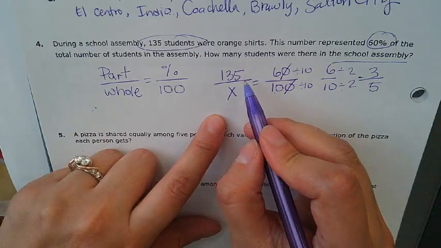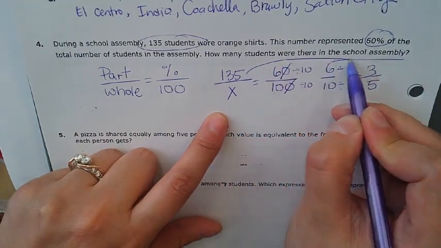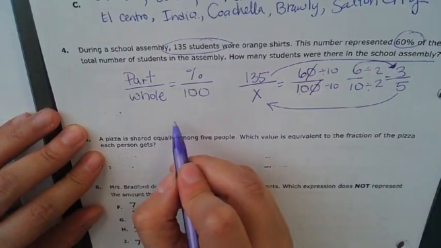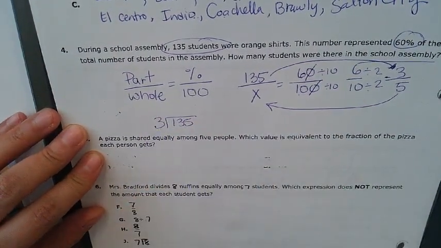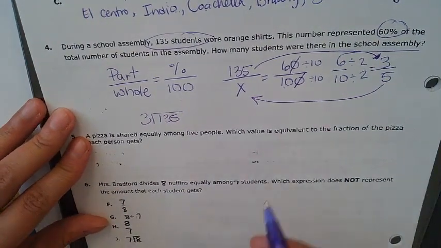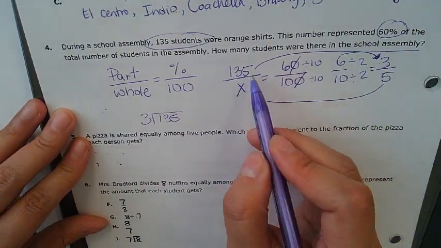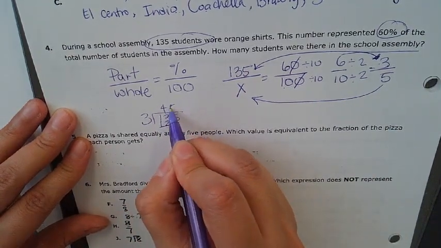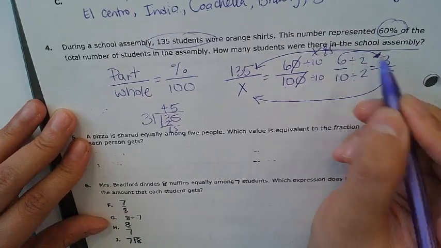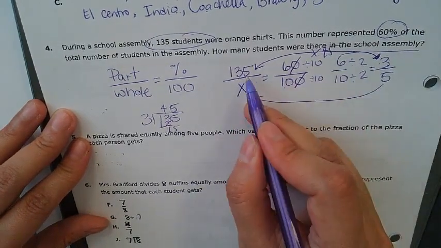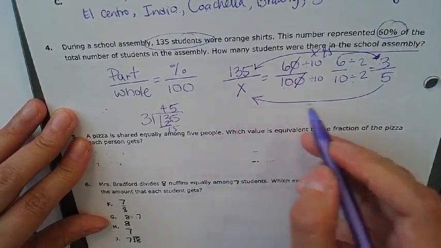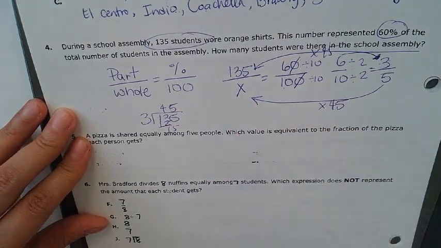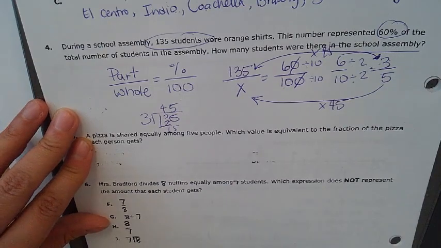Now, do you see a relationship with 135 and 3? Yes, divided by 3. So 135 divided by 3. What is that factor that we're multiplying 3 by to get 135? 45. Good job. So 3 times 45 is 135. Therefore, 5 times what, 45, will give us our total number of students.